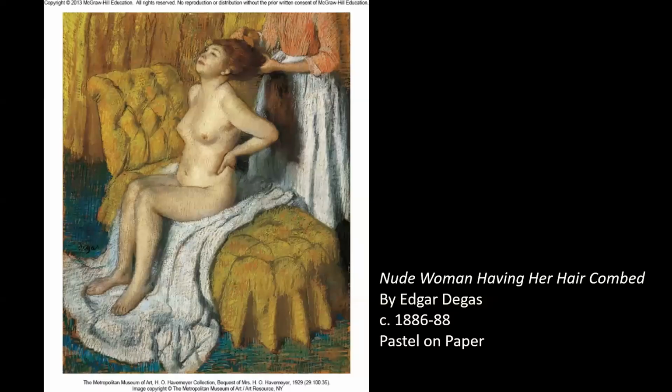Degas' nude woman having her hair combed, another example. You'd probably call this Impressionism or maybe late Impressionism, but it bears distinct examples of Degas' own personal style, his way of mark making with pastel. It's an example of a formal style that would be Impressionism or late Impressionism. And you could also say, well, this is an example of 19th century French art or modern French art.